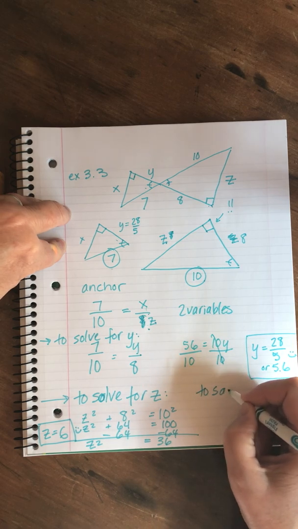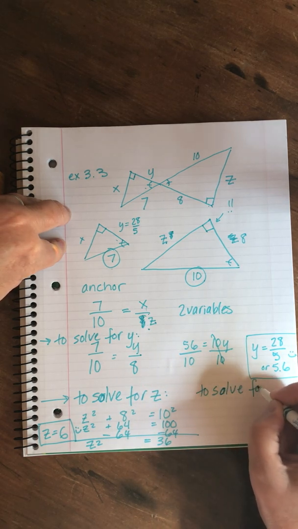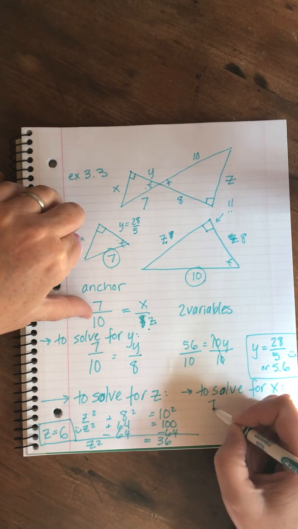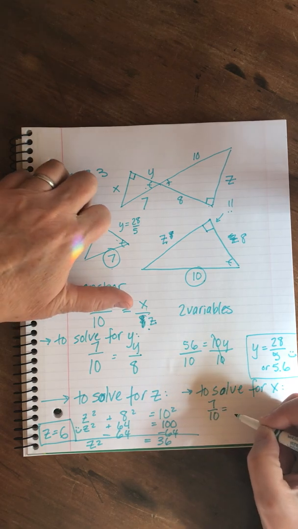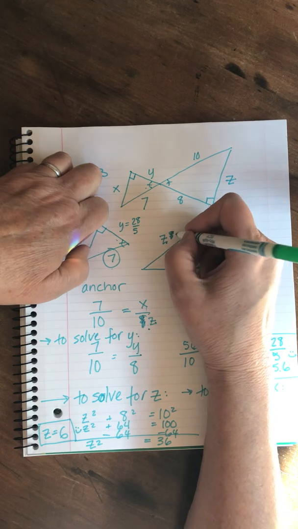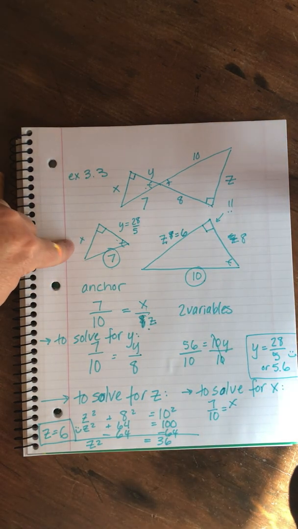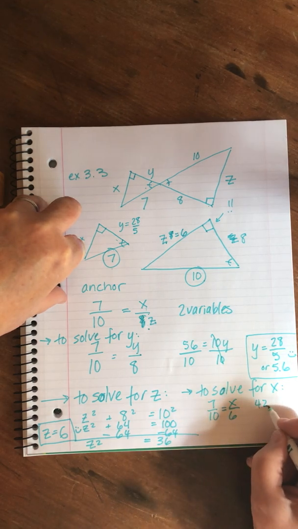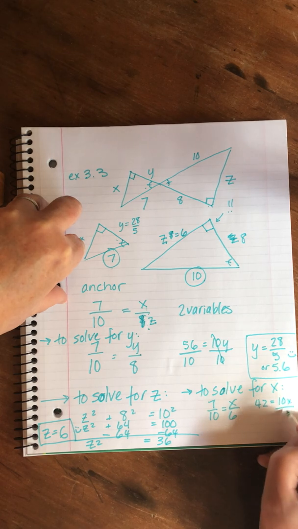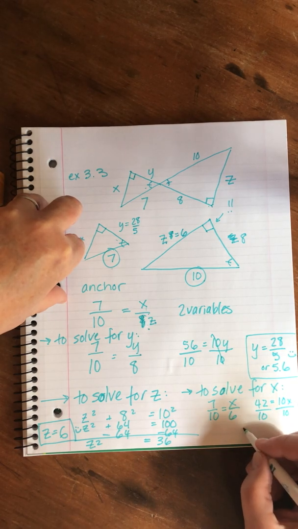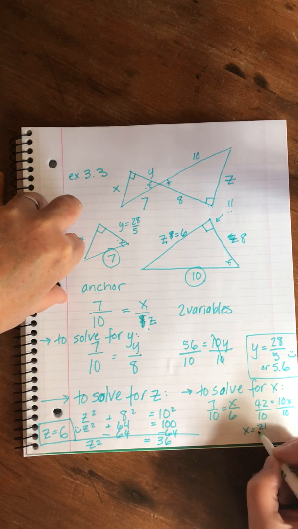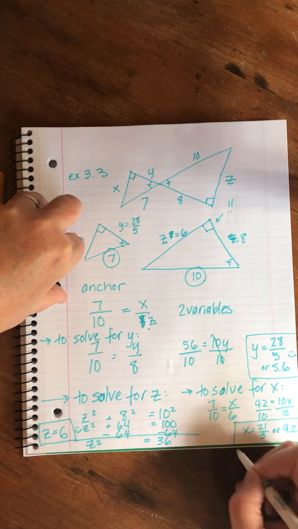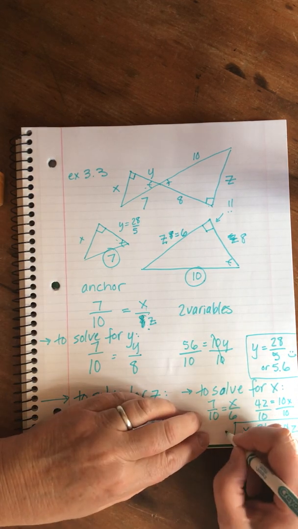So to solve for x, we can do our anchor proportion equals x. We calculated that was equal to 6. So x goes over 6. And that gives us 42 equals 10x. We can divide by 10. So then we can say x equals 21 over 5, or the way John does it is 4.2. And is that the correct answer? Yes, that's the correct answer.